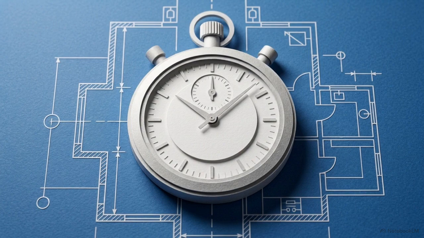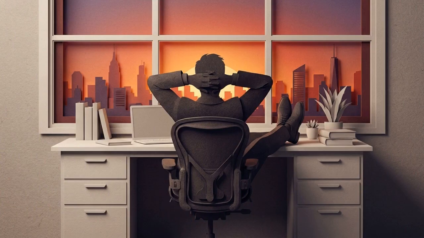Spending a minute to structure your instructions up front is the most effective way to reduce your total editing time on the back end.